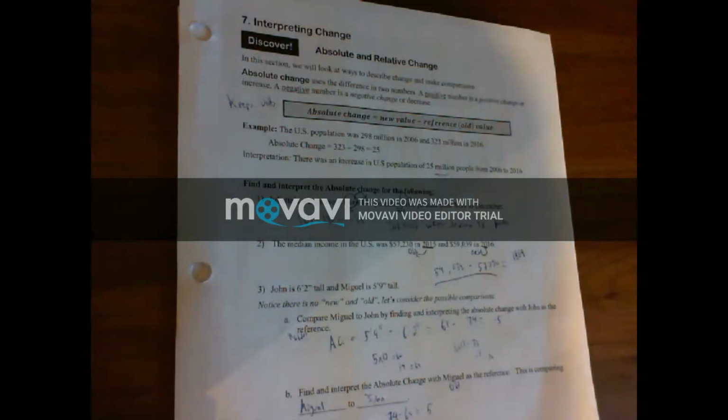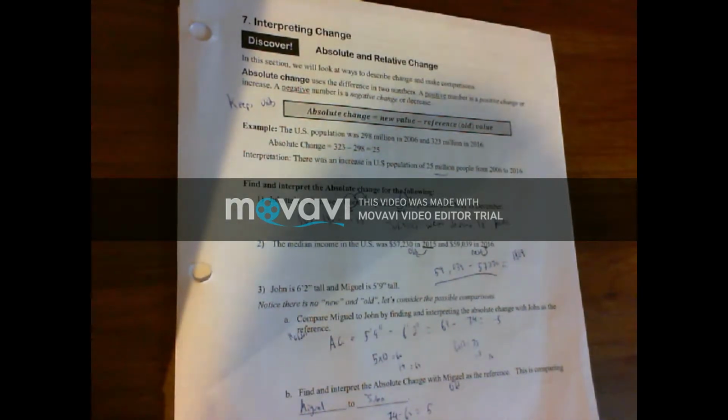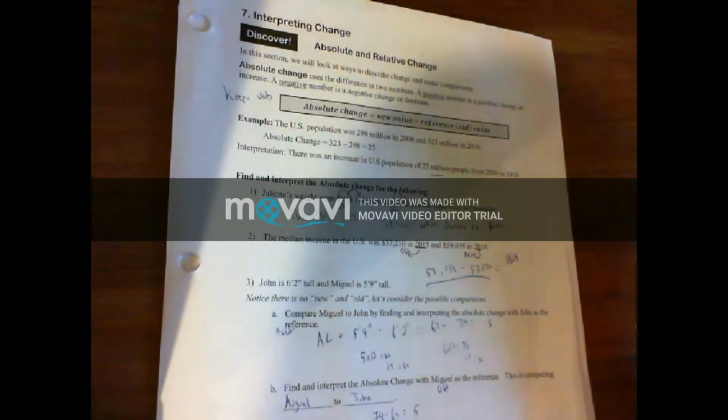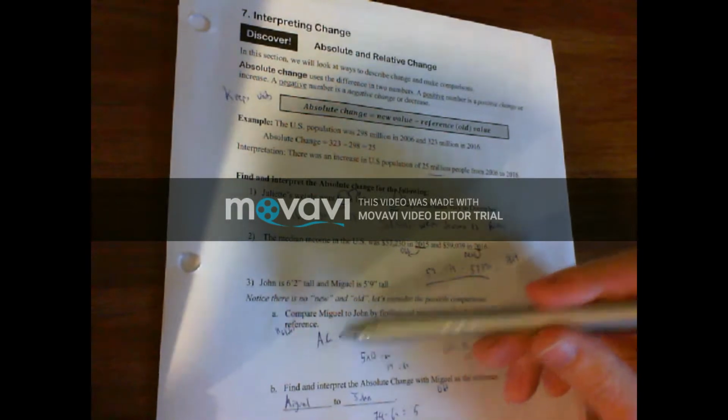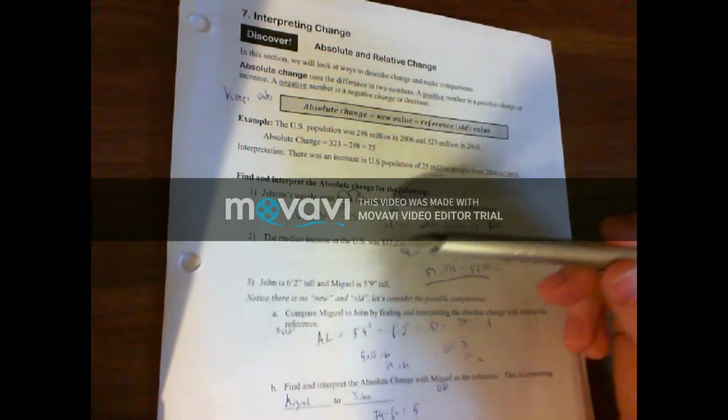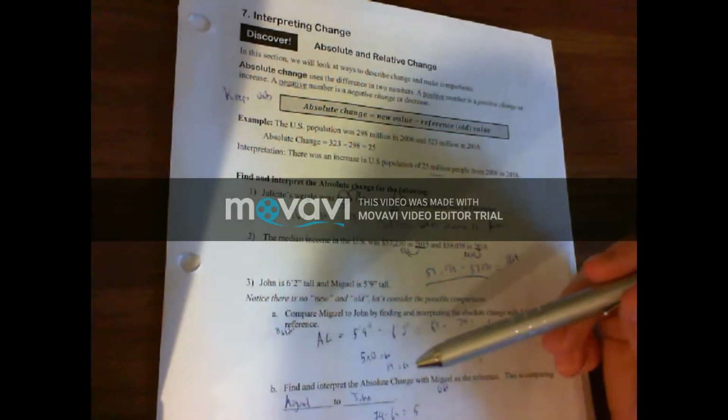So for number 3, it tells us that John is 6 feet 2 inches tall and Miguel is 5 feet 9 inches tall. But notice, and they tell us right here, there's no new and old. If we're given years, it's very easy to determine new value, old value, months, the newer year and the older year. But if it's not given any sort of time period, we have to kind of investigate and be careful about what's going to be the old or reference, what's going to be the new.